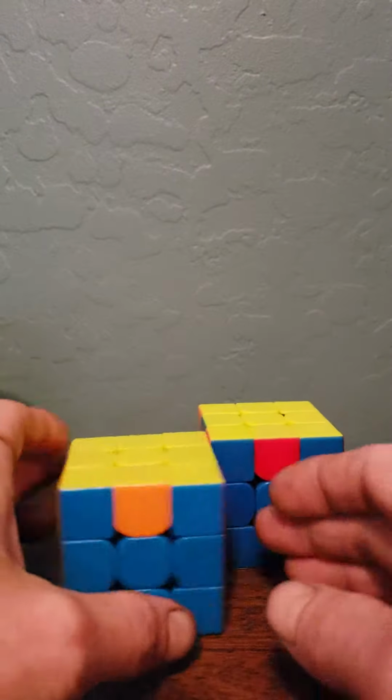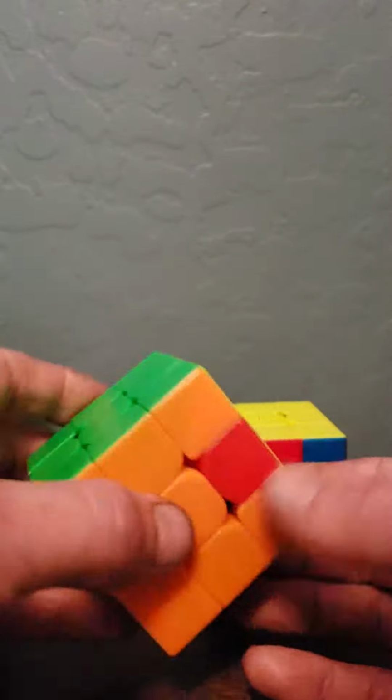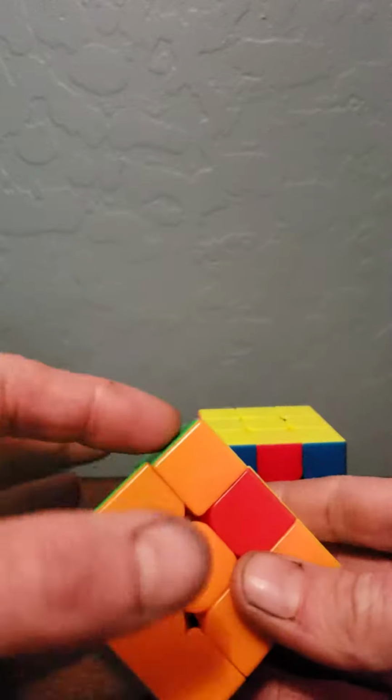Hello everybody, this is a tutorial video on how to perform and recognize the U Perms. U Perms are 2 of the 5 PLL cases that have a solved bar and 3 non-solved sides. Whenever we see the solved bar, we're going to want it in the back for the algorithms I'm going to show you.